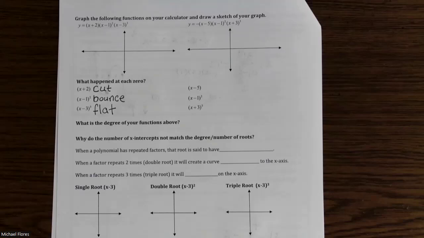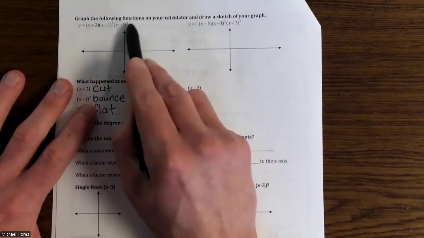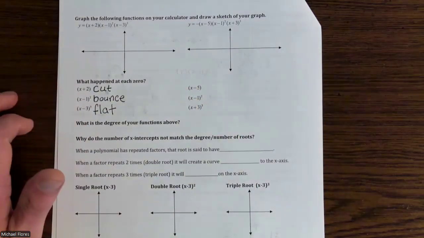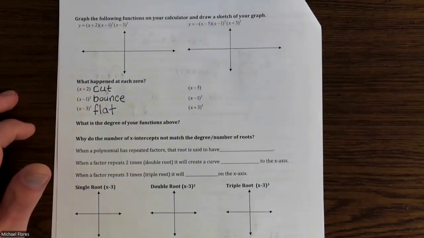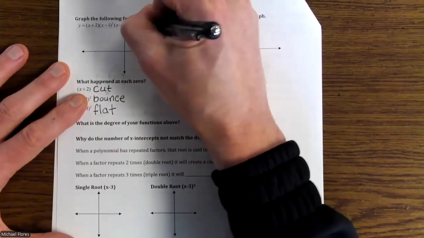So if we're going to graph this function, first of all, one of the things we have to be aware of is what degree we are even dealing with. The long way is to do x plus 2 times x minus 1 times x minus 1 times x minus 3 times x minus 3 times x minus 3, and no one wants to do that. This is the fast way. This is factored. Look at the exponents of the factors. This is an exponent of 3. This is an exponent of 2. This is an exponent of 1. Add them together, we get 6. This is a 6th degree polynomial.